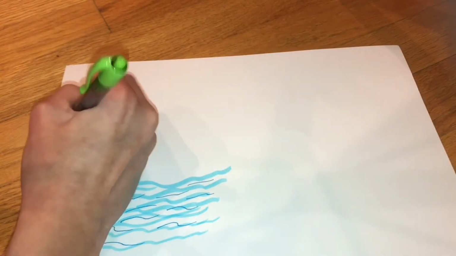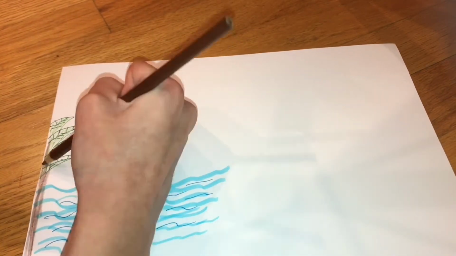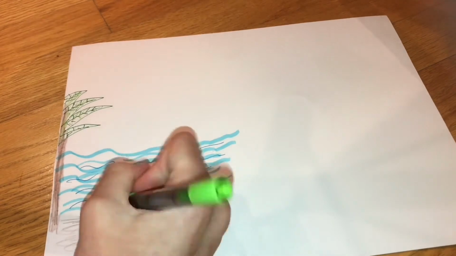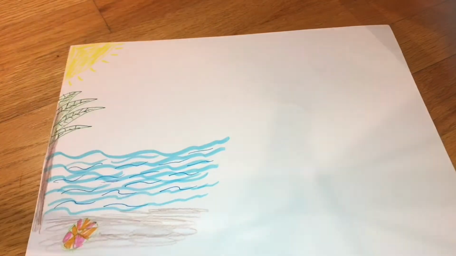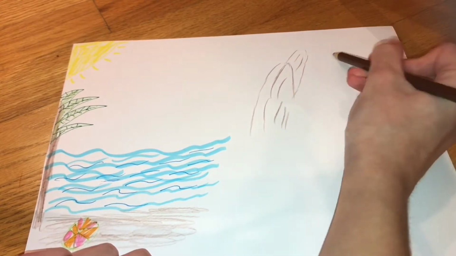Use the paper and colors to draw your dream location that has water. This can be somewhere you've been to on vacation or somewhere you want to go in the future. Some examples could be a lake, pool, and waterfall.